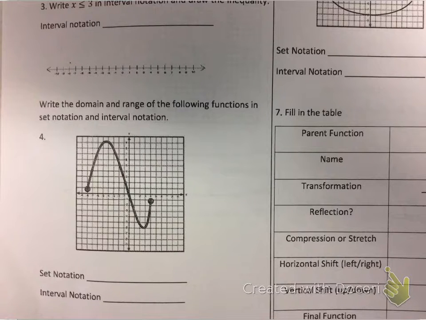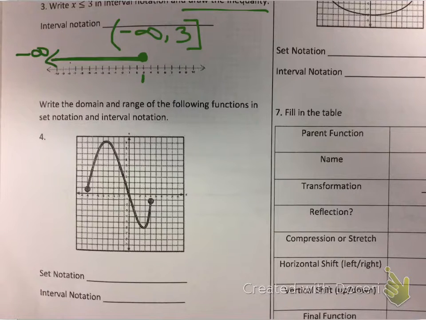Okay, number 3, write x greater than or equal to -3 in interval notation. My recommendation is to draw the inequality first. So here is 3. Draw a closed dot because there's a line underneath, and you can see the arrow pointing left, so this is going to negative infinity. That makes the interval notation a little bit easier, because then you can say negative infinity to +3. Infinity would have a parentheses, and the 3 would have a bracket because that's a closed dot because of the line underneath.